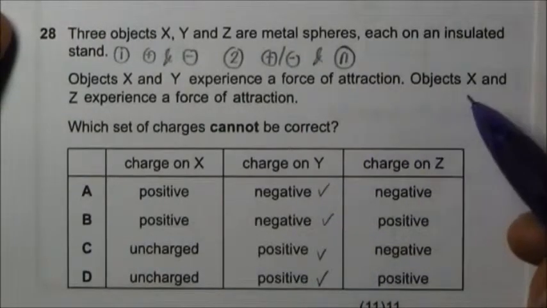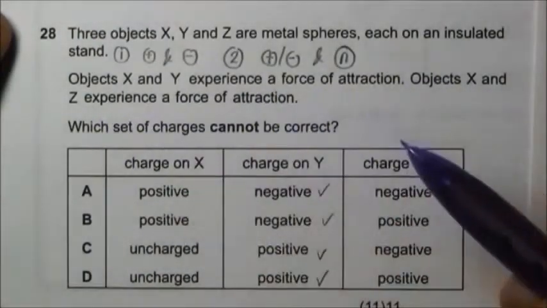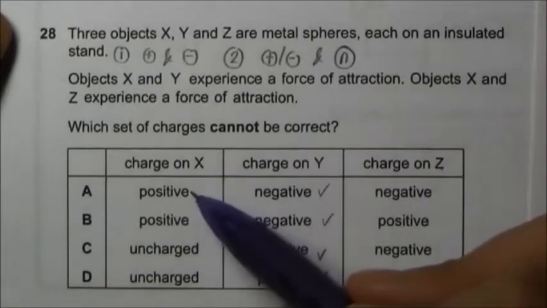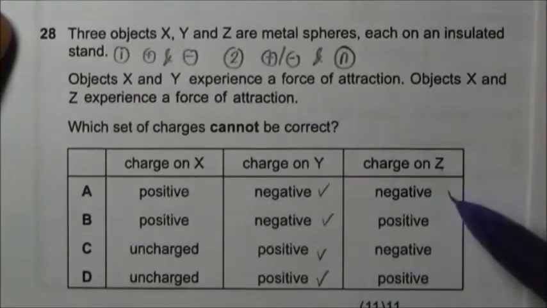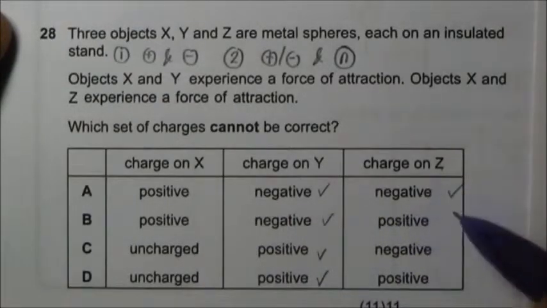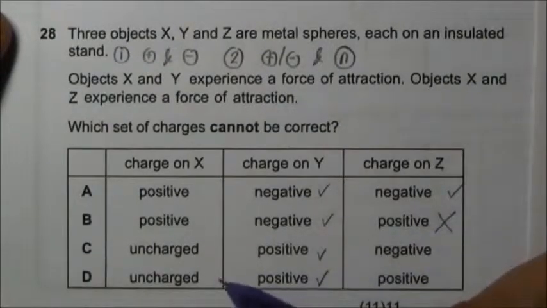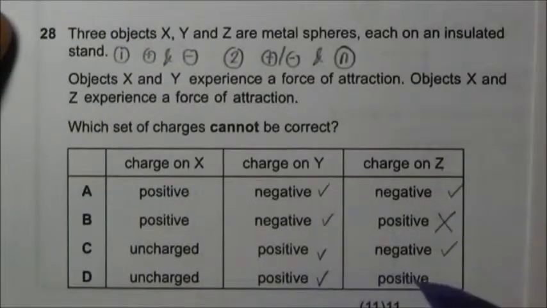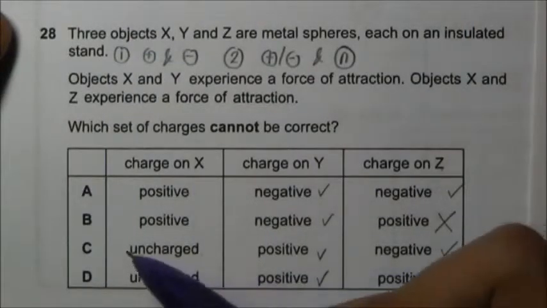Okay, now we look at objects X and Z. X and Z attract, so it can be positive and negative, correct? Positive and positive will not attract, they will repel. So option B cannot be correct, and option C, uncharged and negative, okay. Uncharged and positive, okay. So the answer is B.